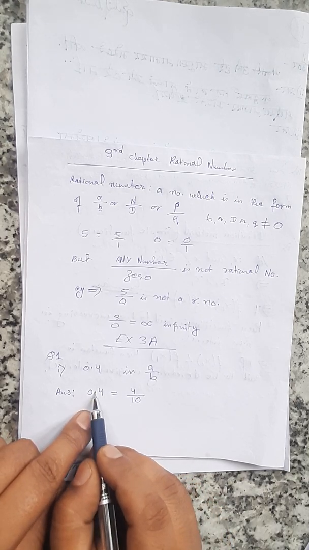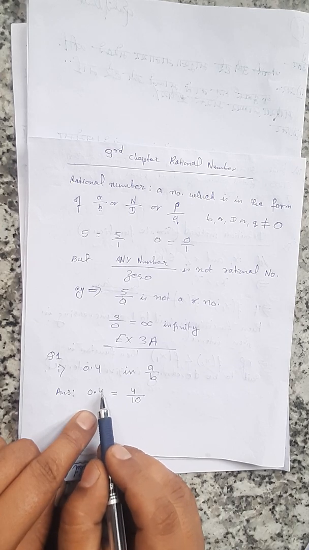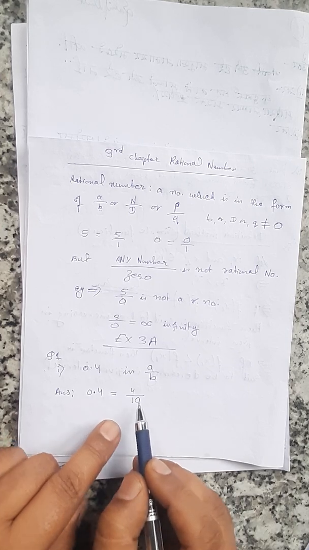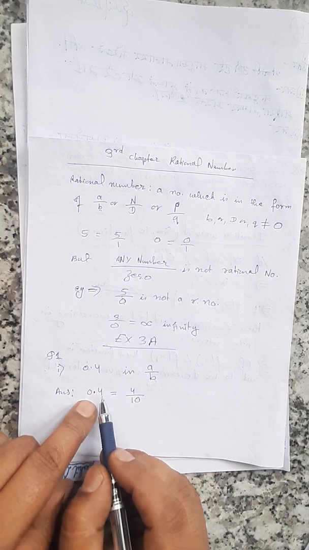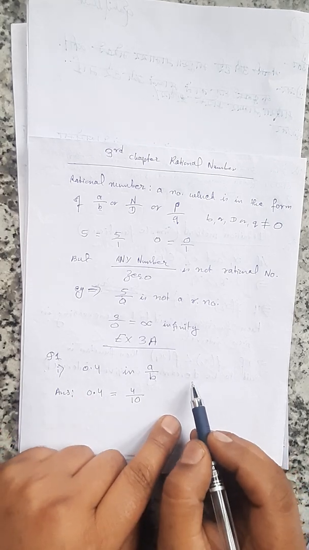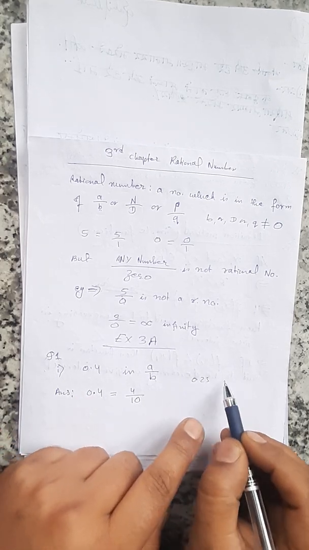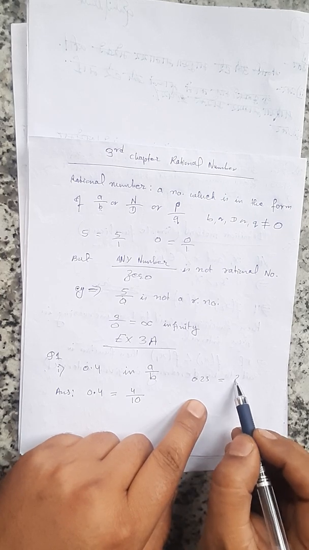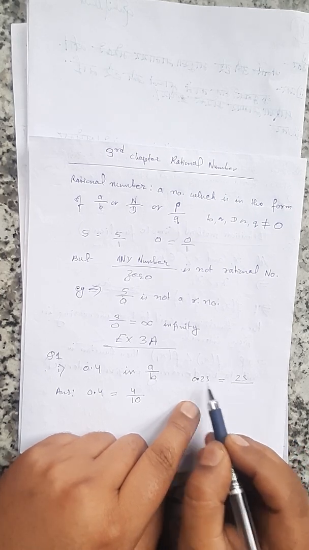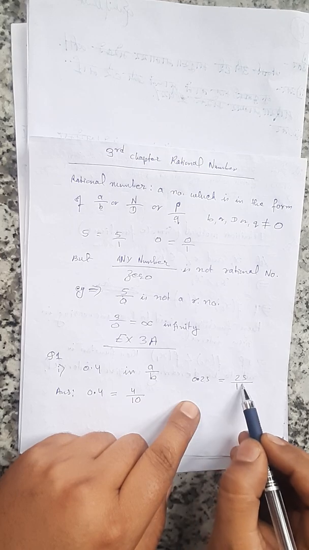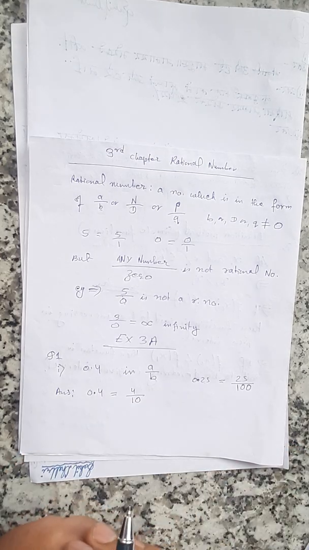Then after the decimal point, count the number of digits. If there is 1 digit, then write 10. If there are 2 digits, then write 100. Suppose there is 0.25, then you can write this as 25 upon 100: in place of the decimal point, write 1, then 0s.